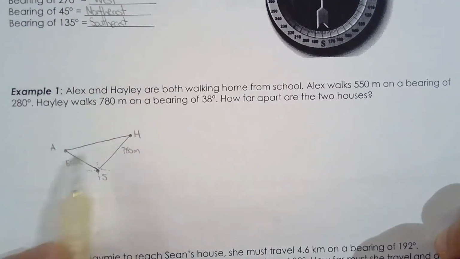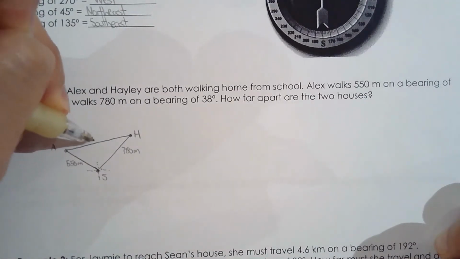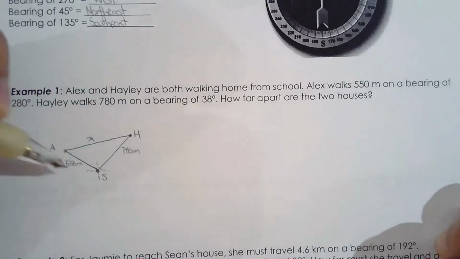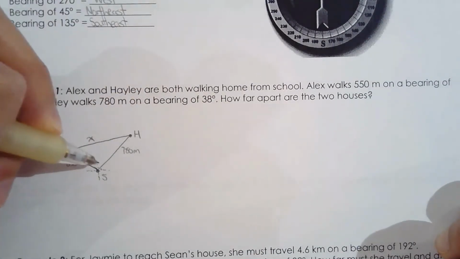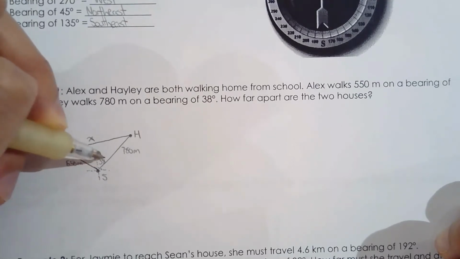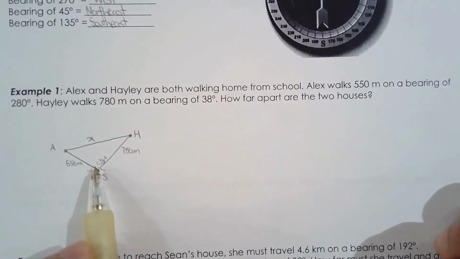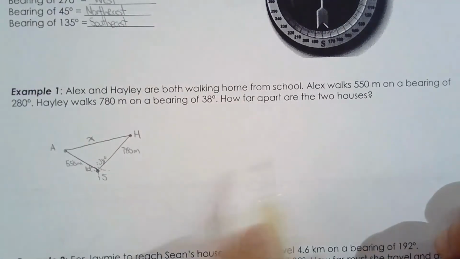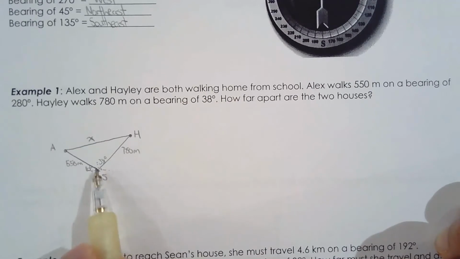If this is what I'm trying to solve for, say this is x, having this angle here is really going to help, because then I'll have two sides and a contained angle. So this here is 38 degrees, because Haley was walking on a bearing of 38 degrees. Now, what about this angle here? Well, this is 10 degrees. How do I know? Because it's 280 degrees, and 280 degrees is 270 plus 10. So let's put a little 10 here.